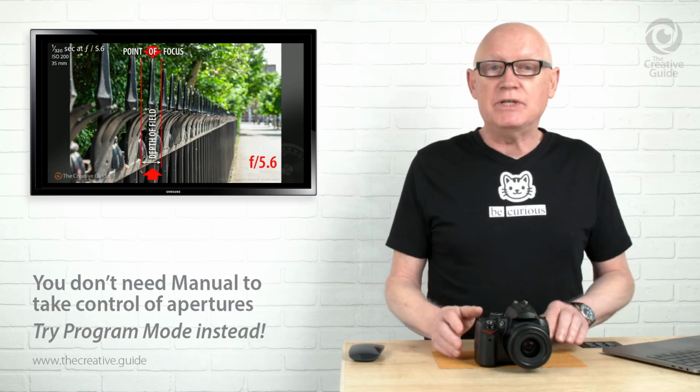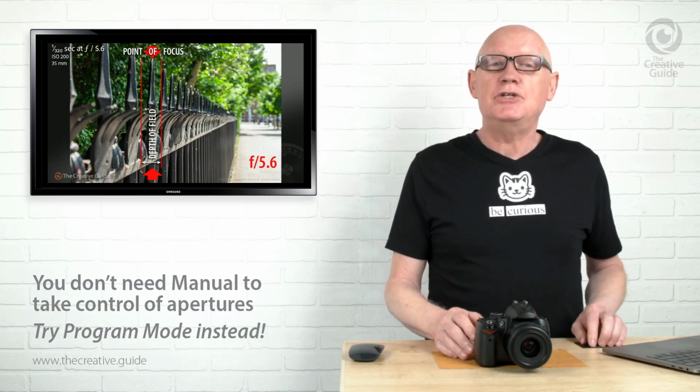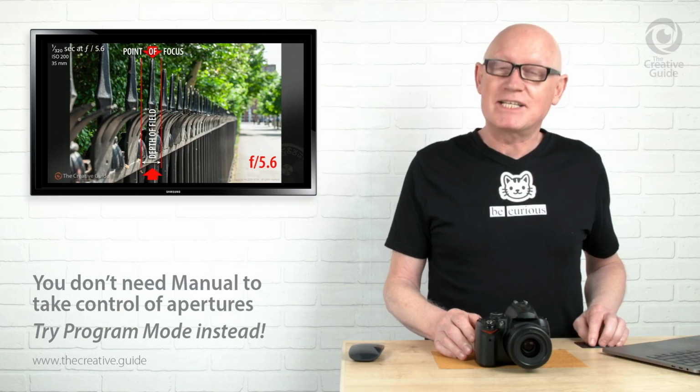So you don't need manual to take control of apertures. You can use program mode instead. I hope this gets you off to a good start.